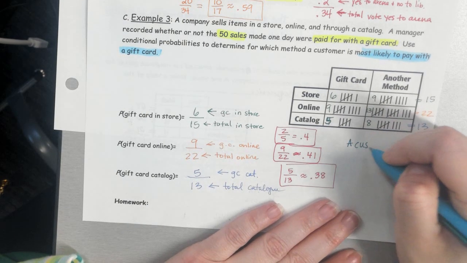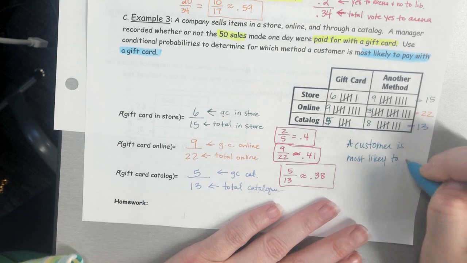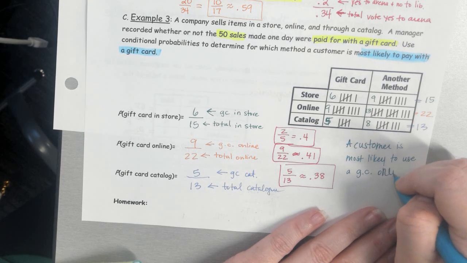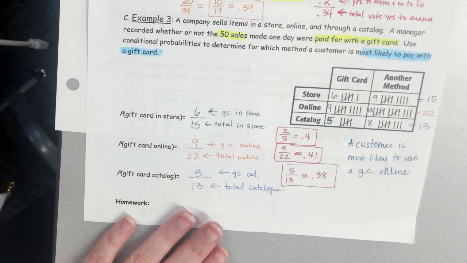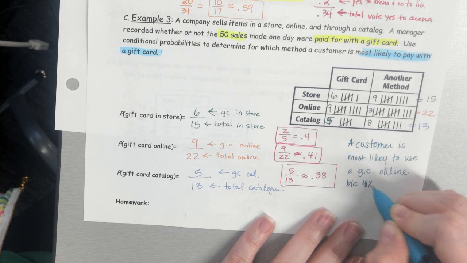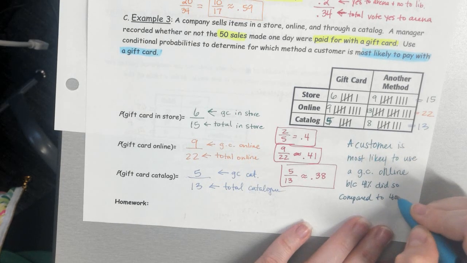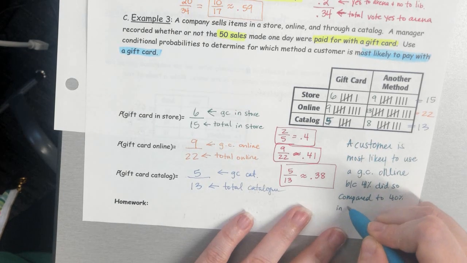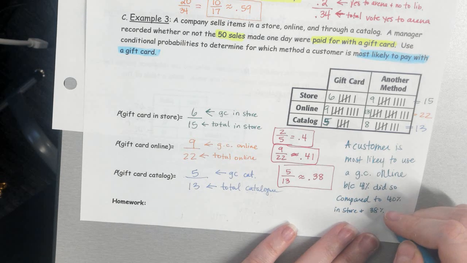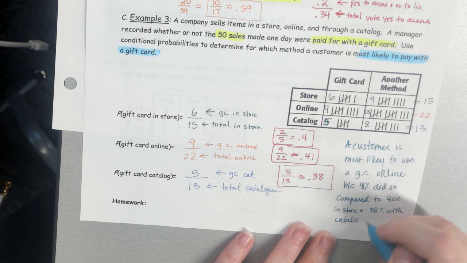So a customer is most likely to use a gift card online, because 41% did so, compared to 40% in store, and 38% with the catalog. Really, they are all pretty close.